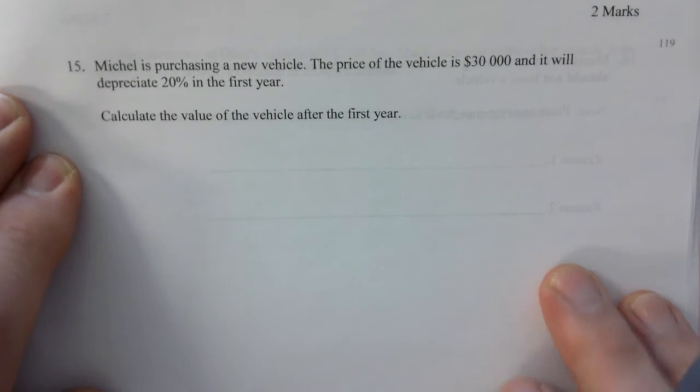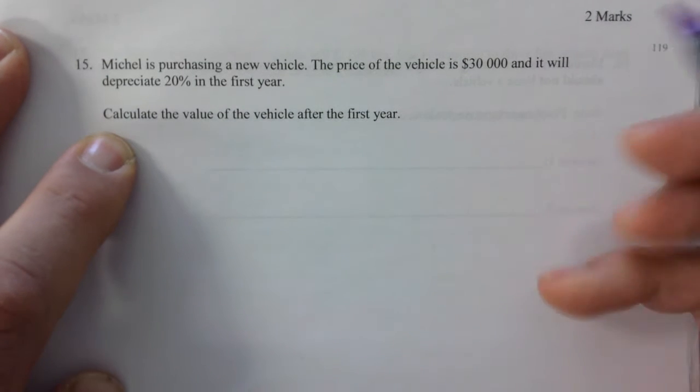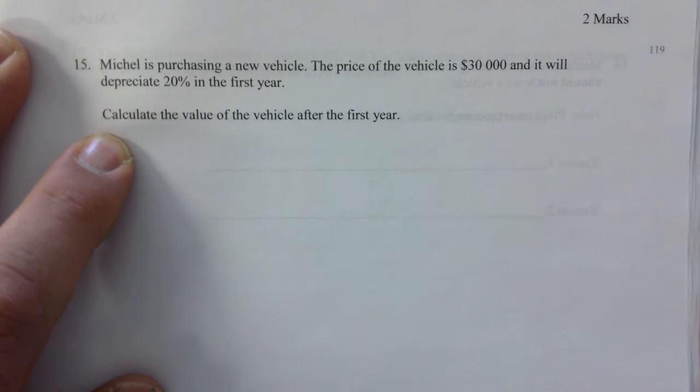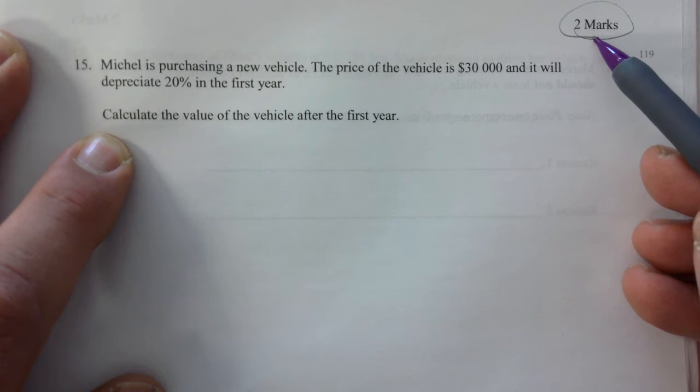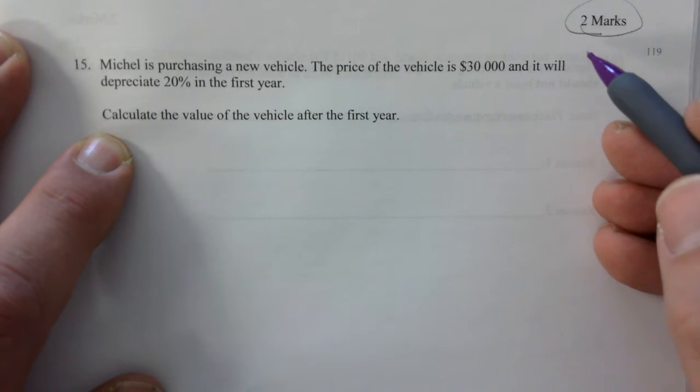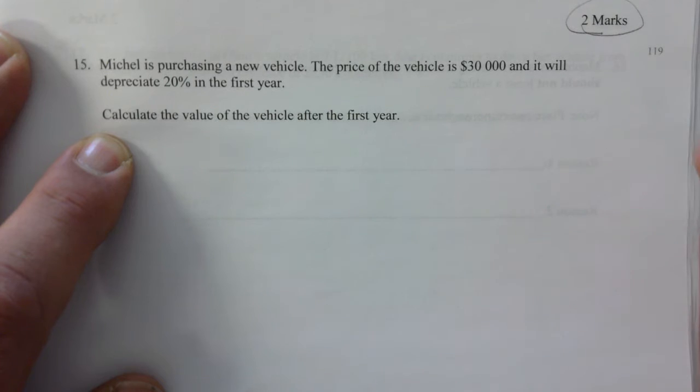Okay, guys, let's do another one. Question 15. Okay, 2 marks. I'm keeping an eye on that. That's for the whole question. Whatever is on top here is for the whole question. So if it's an A, B, C, D part, then this will tell you for all of those components what it would be out of. Okay.